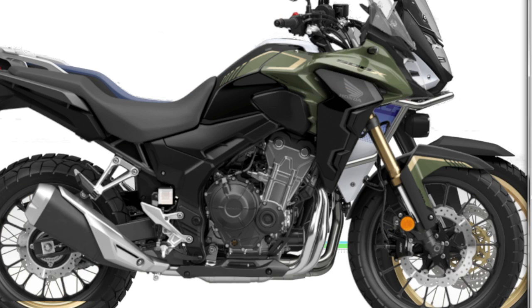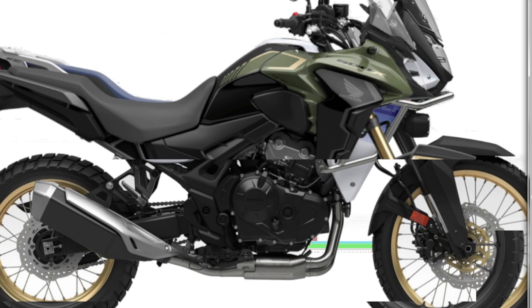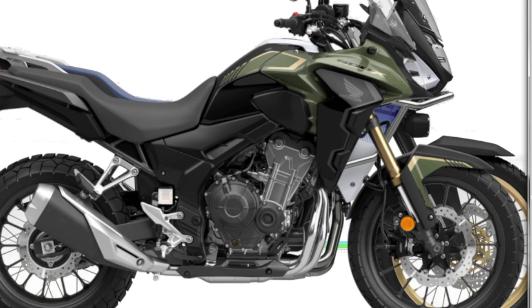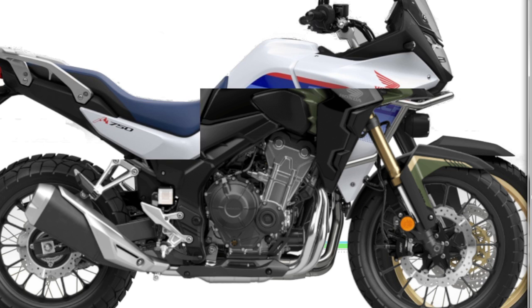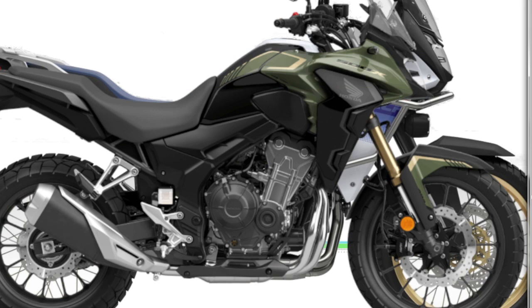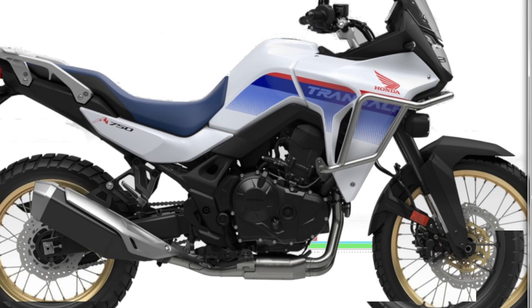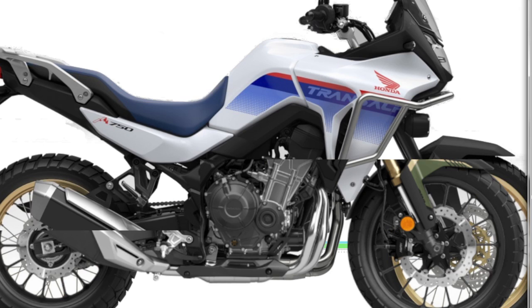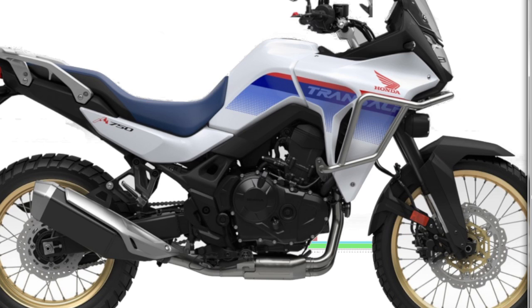Now, the handlebars seem to be further away from the sitting position than on the CB. But they are on a similar height, maybe a bit higher on the Transalp.